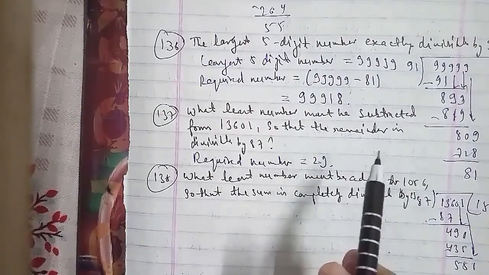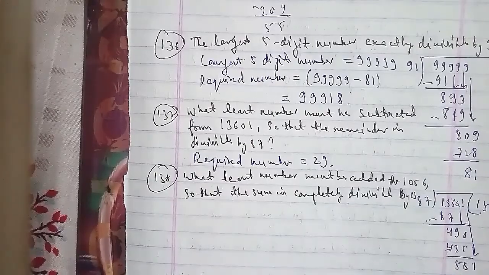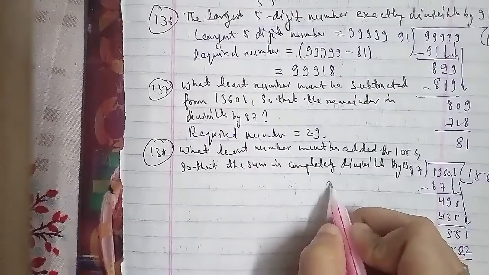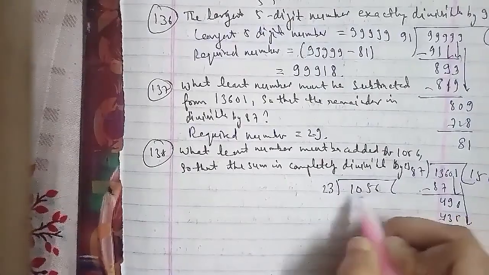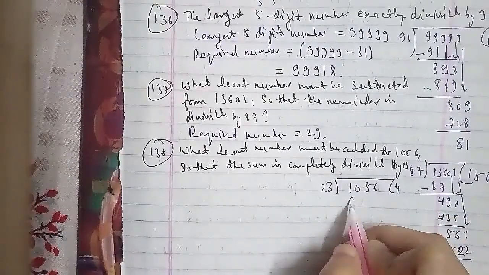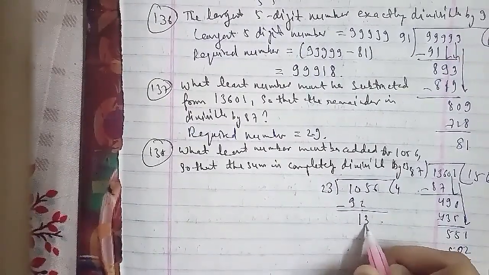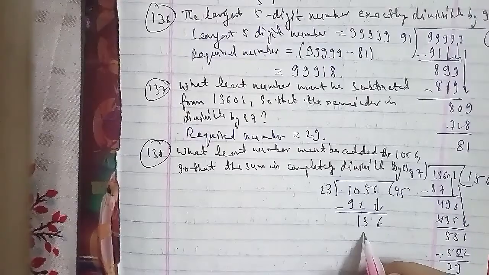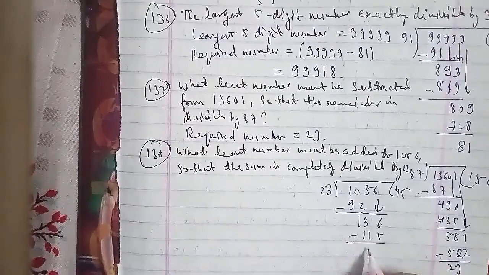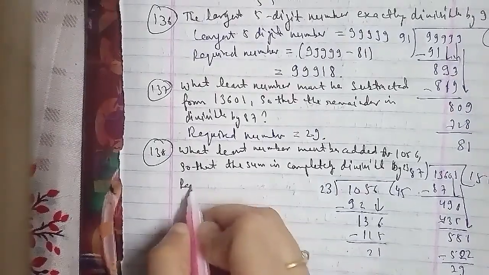Now we'll go ahead with the other one, which is another question, the 139th question of the session. The question we have: the smallest 5-digit number exactly divisible by 41. That is what we have to find out.